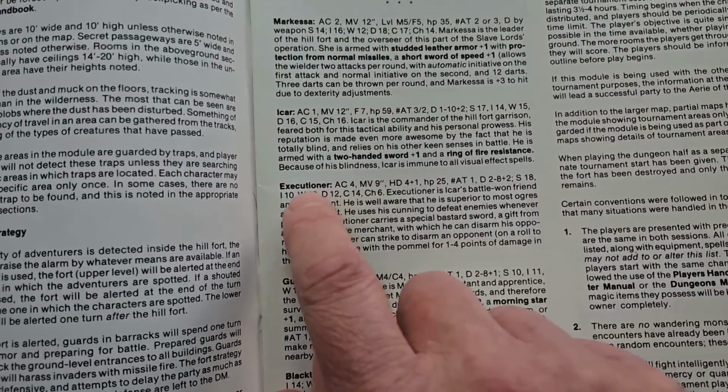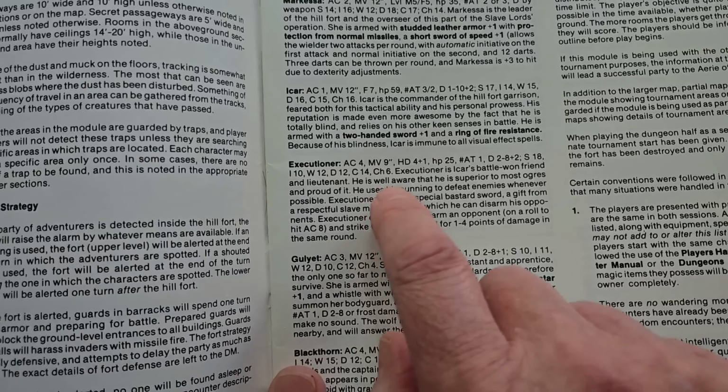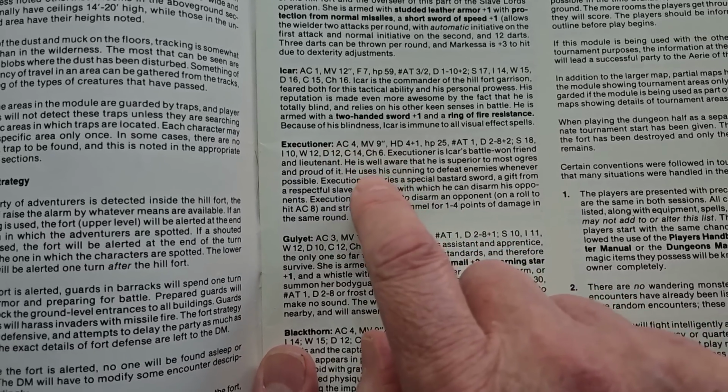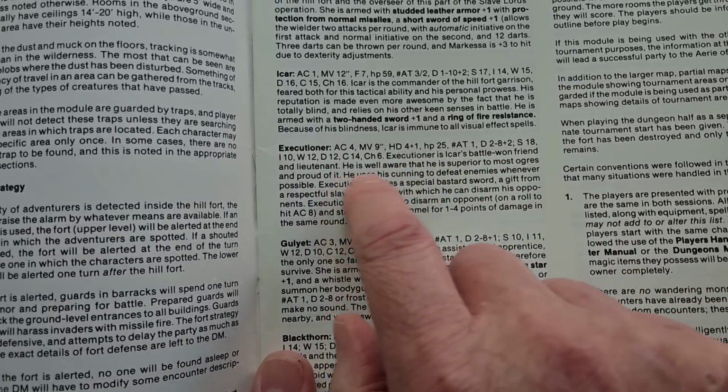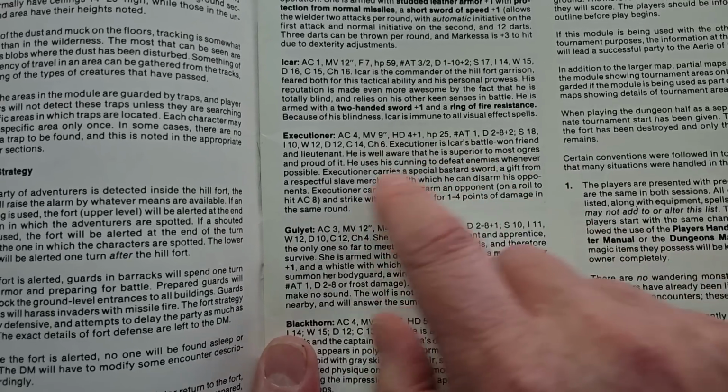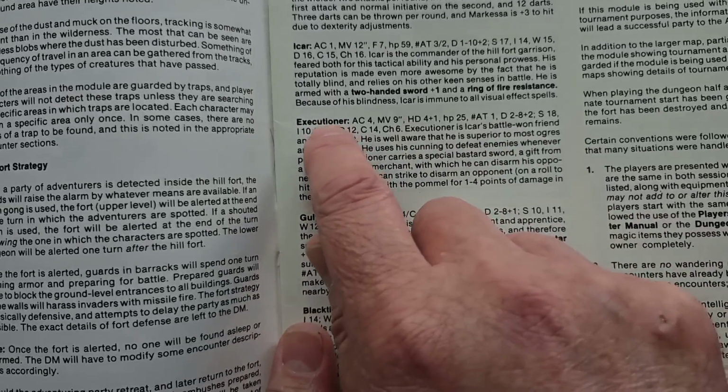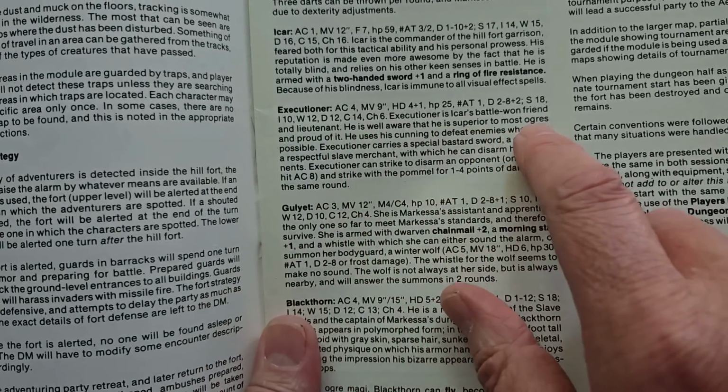Well, this is going to be consistent with all these. So here's Icar. He's a fighter. The executioner is an ogre, and it only tells you that just because of the way they write it. It says, "Executioner is Icar's battle-won friend and lieutenant. He is well aware that he is superior to most ogres and proud of it." It never tells you in the stat block that he's an ogre. You have to read it buried in this line here.